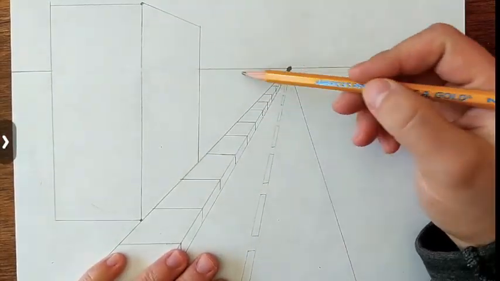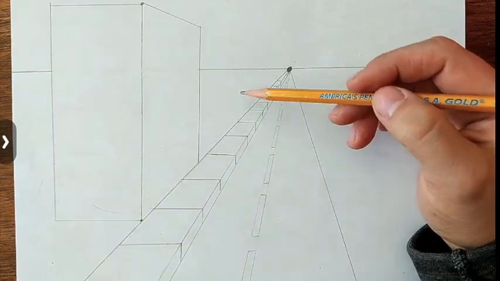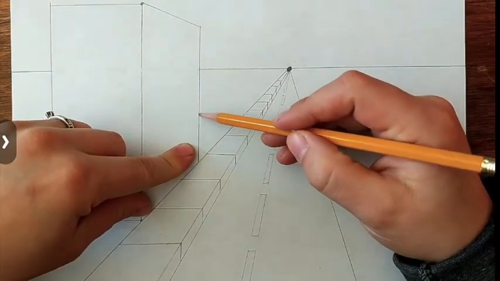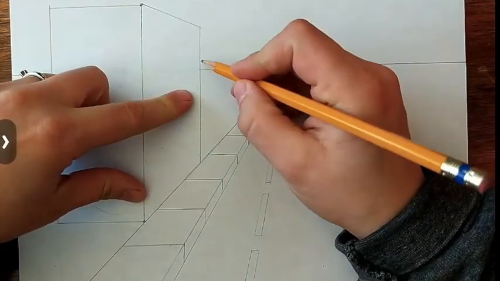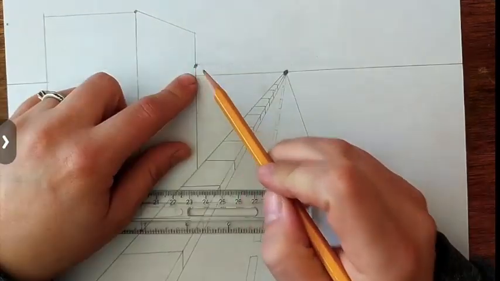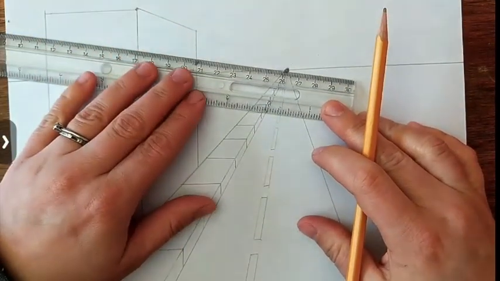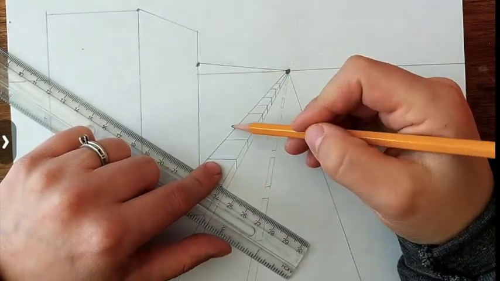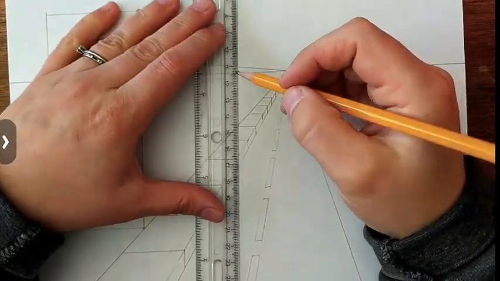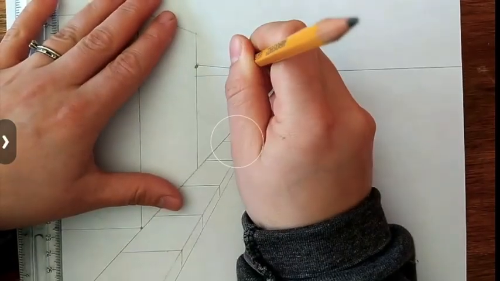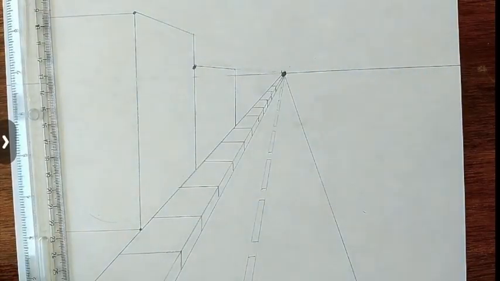All right, if I want to add another building behind here that's a different size or a different height, but it's still lined up to the edge of this building, I can choose a new height for this building, pick out that point, take that point back to my vanishing point, choose the width of my building with a vertical line, and then erase my horizon line and my guideline. And now I have a building of a new height in there.